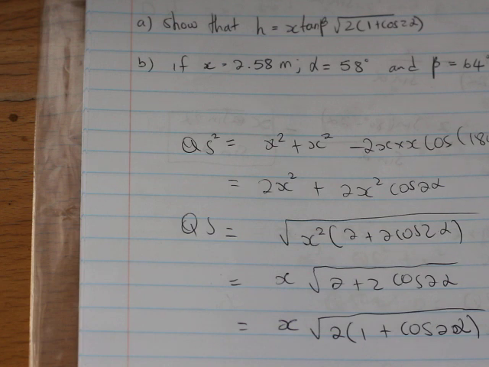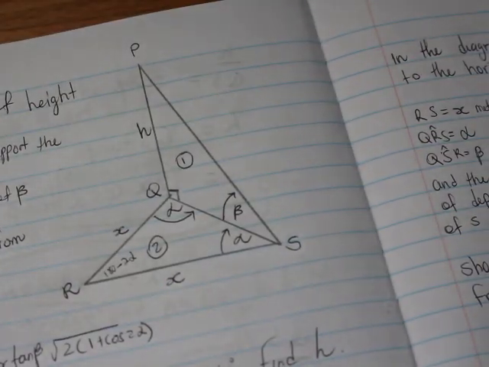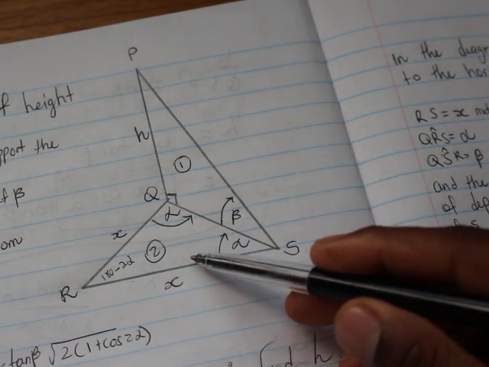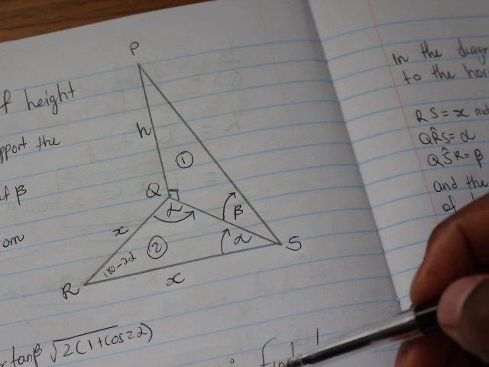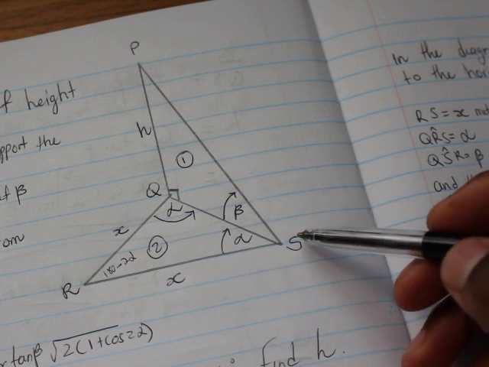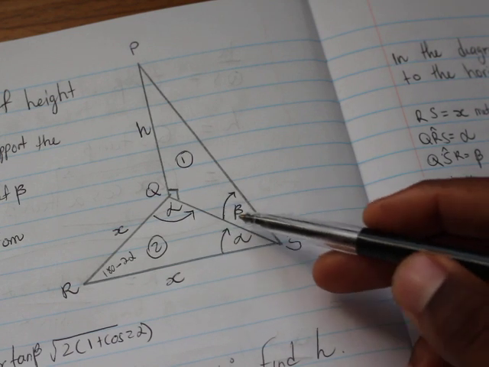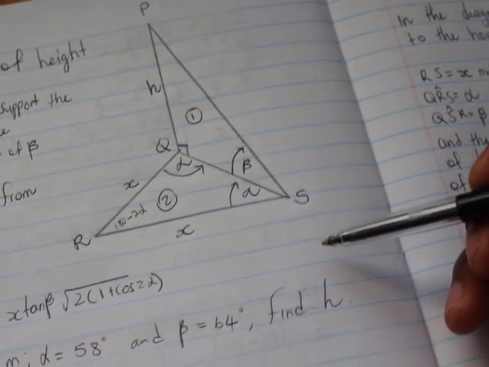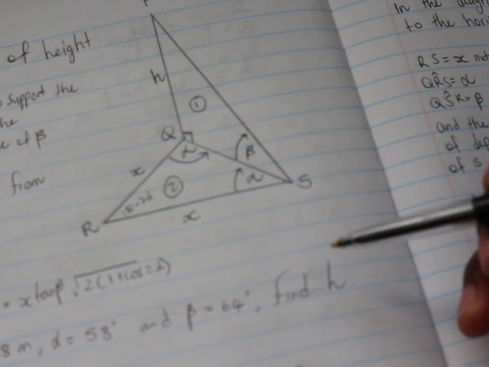All right, so that's that. And now that we've got our QS, we're going to use it in the other triangle. Remember, we found QS using triangle 2. Now let's answer the question, because we've been asked to actually find h, the height. So we are going to use QS that we found from triangle 2 to then find our h. Okay, so h over QS is equal to what? Opposite over adjacent is equal to what?